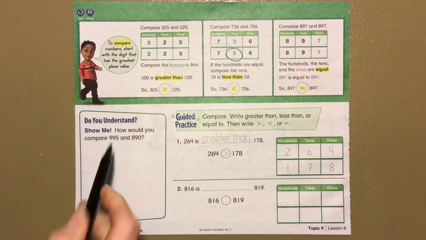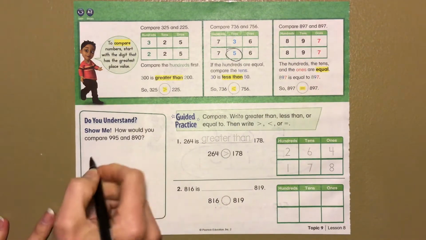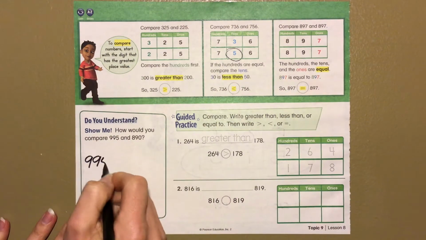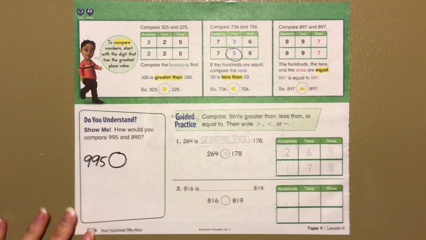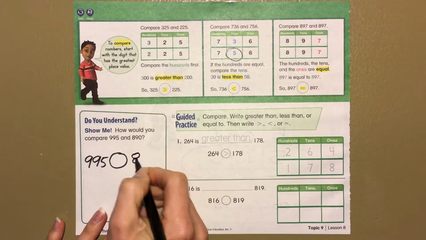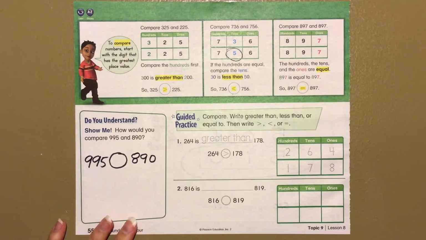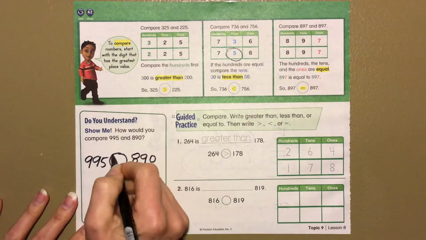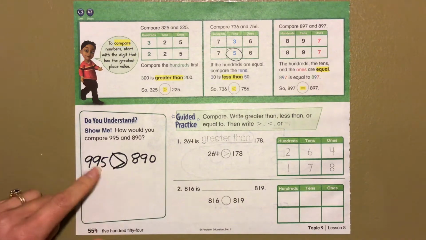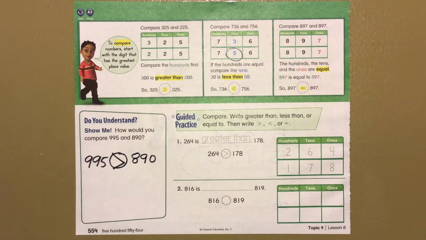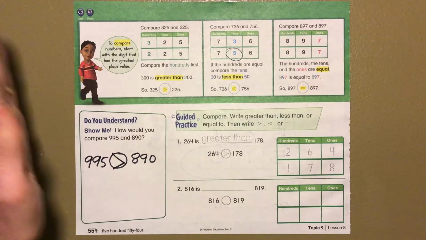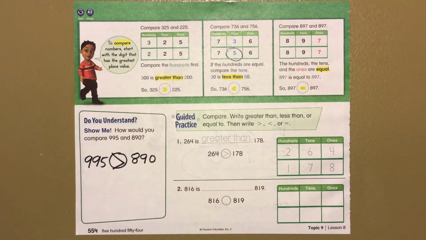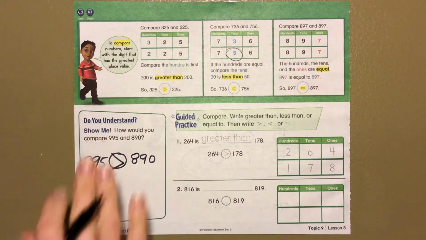So how would you compare 995? We're going to draw our greater than, less than symbol to 890. Okay? This one, I'm going to have it be 995 is greater than 890. So I'm going to draw my alligator mouth that likes to eat the bigger number. Okay? And then we read it just as we do our normal sentences. So sometimes we do greater than and sometimes we do the less than as we read from left to right.